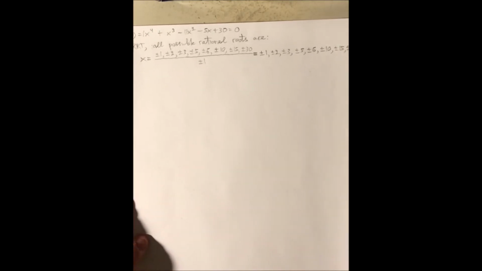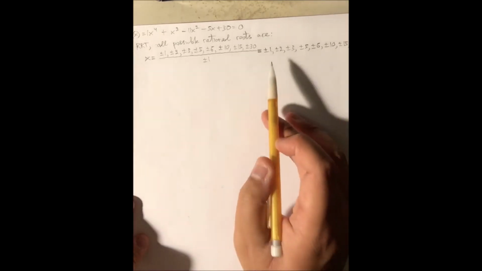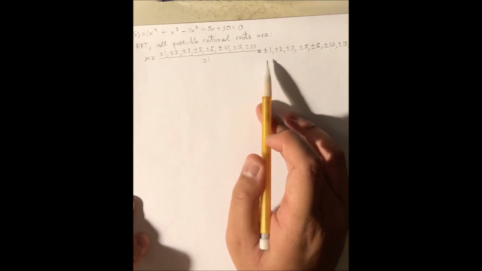Now the next step is to see which one of these x values would give you the remainder 0, and that remainder is from the remainder theorem, and we can find that remainder by taking the x value that we select and plugging it into the function. As usual, start out with the lowest x value, which is positive 1.